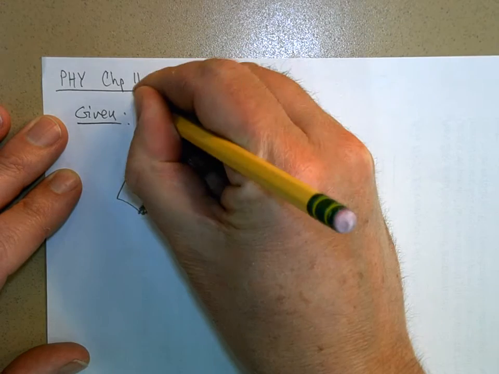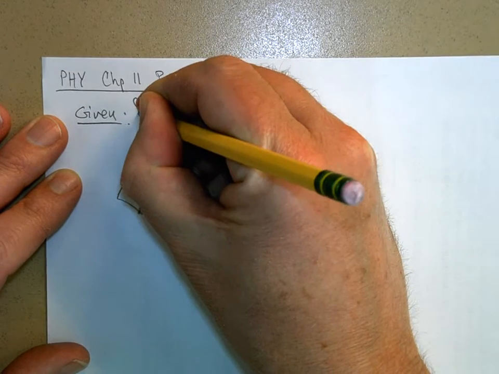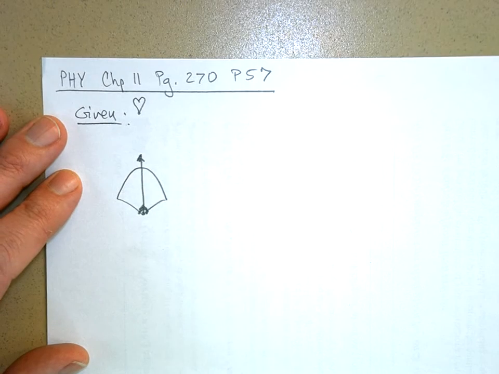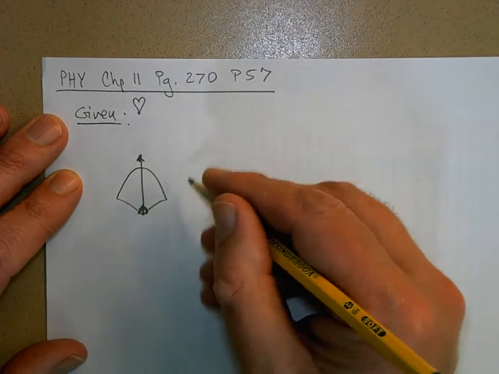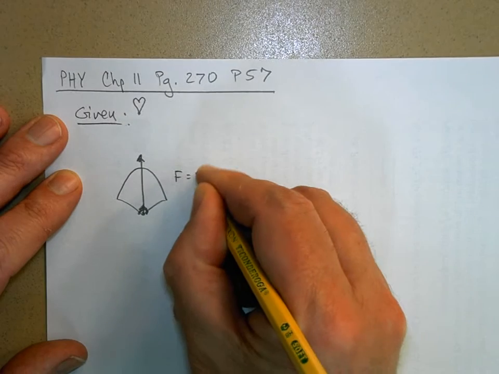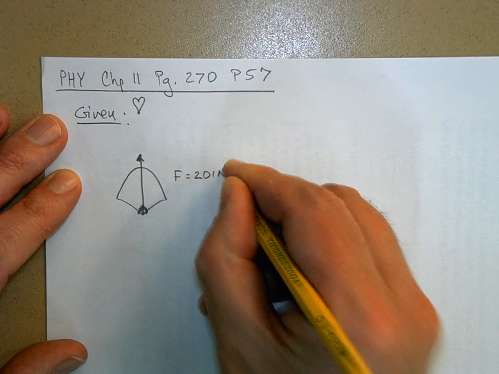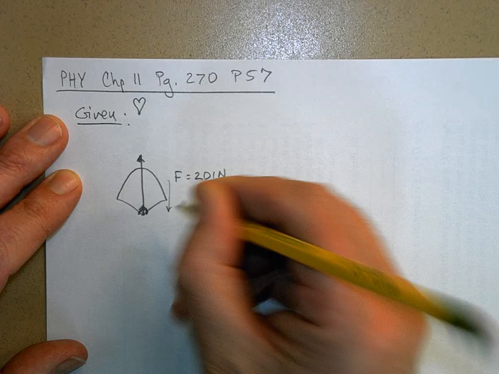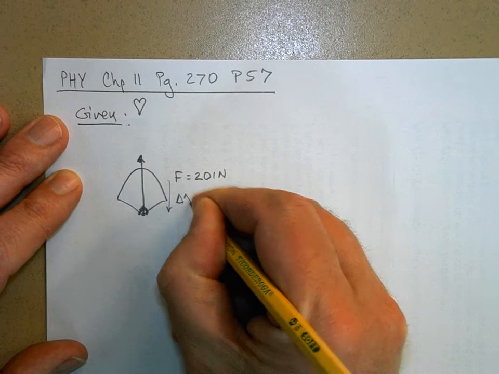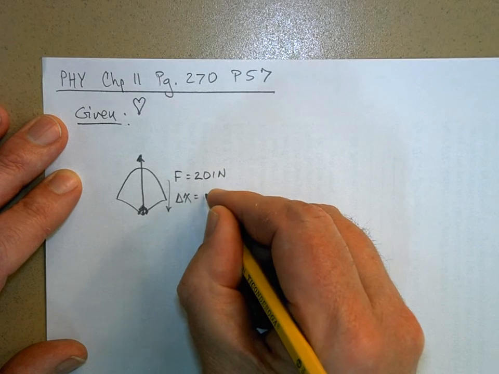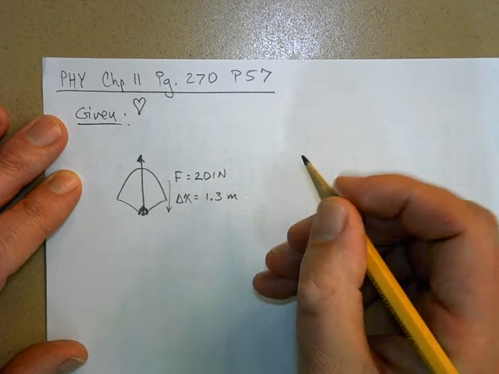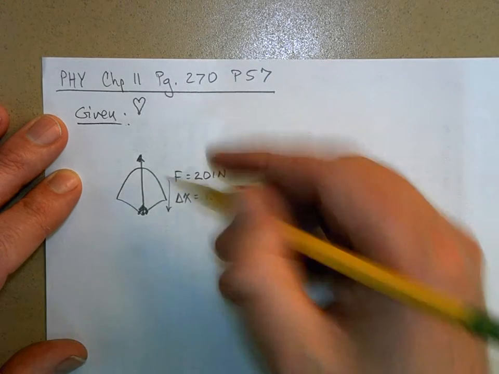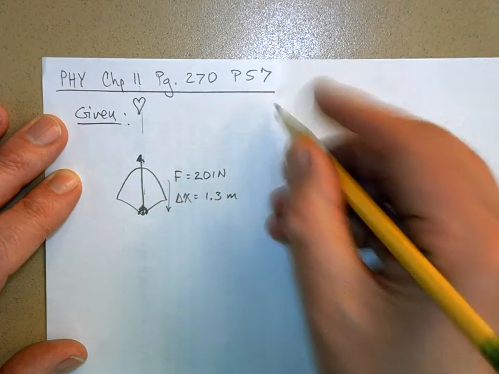Here's somebody's heart way up here, because it's Valentine's Day when we're doing this problem. All right. So we applied a force of 201 newtons, and we pulled the arrow back a delta x of, what was it, 1.3 meters? And then we fired it and it went straight up.